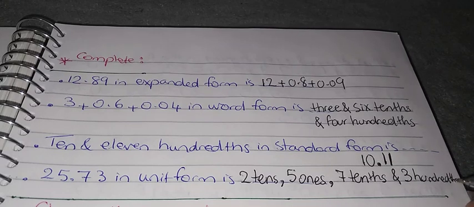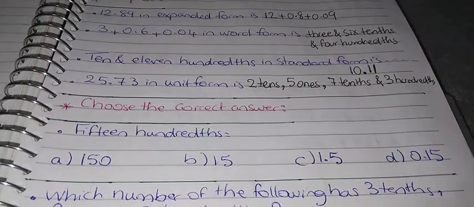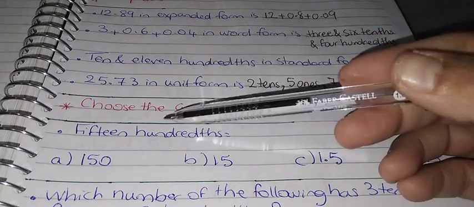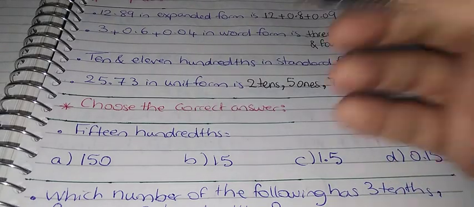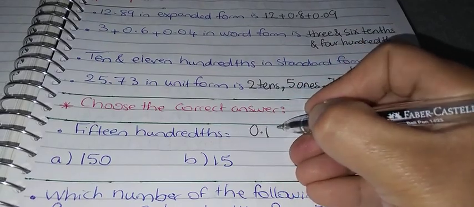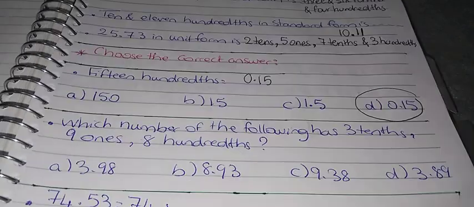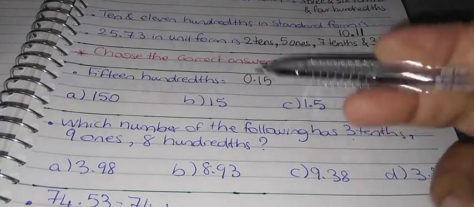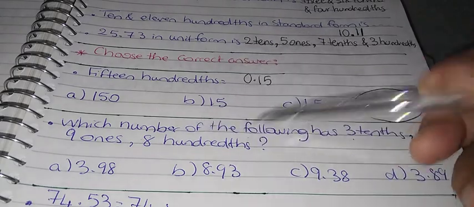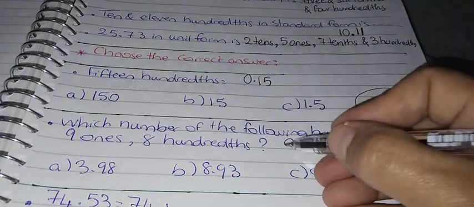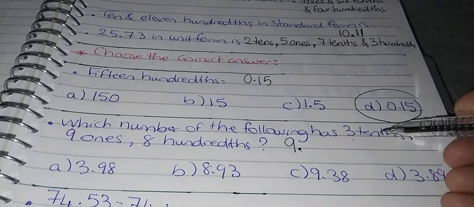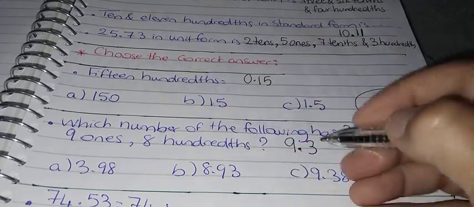Okay? Choose the correct answer. 15 hundredths. So 15 hundredths is 0.15. Okay? We choose D. Which number of the following has 3 tenths, 9 ones, and 8 hundredths? So we have 9 ones. It is 9 point. 3 tenths and 8 hundredths. 9.38.